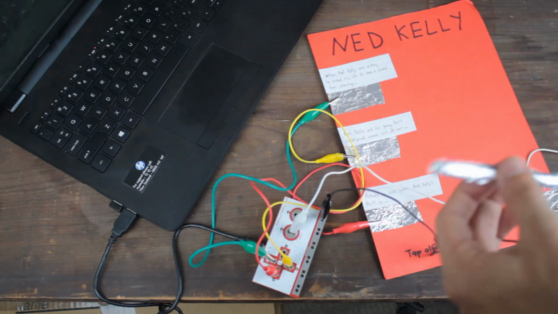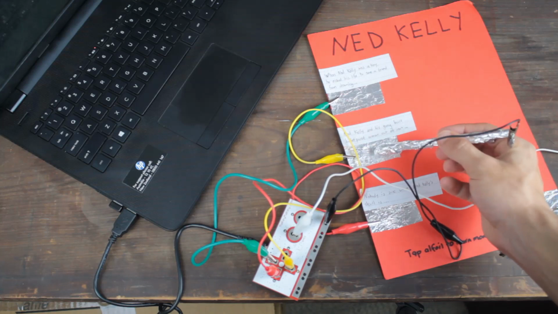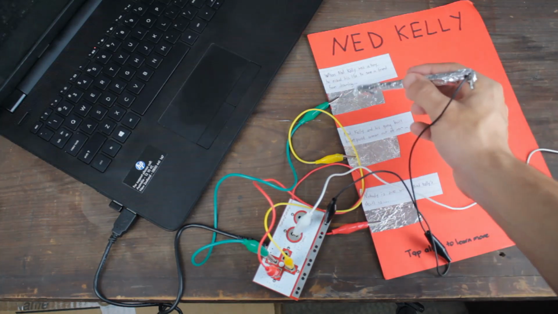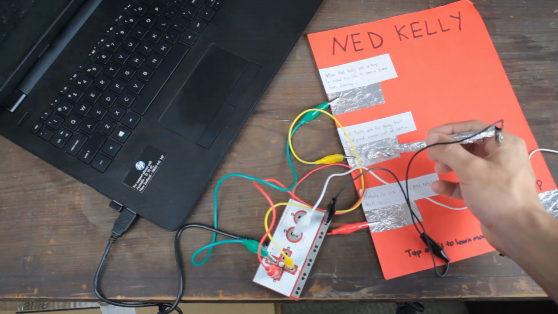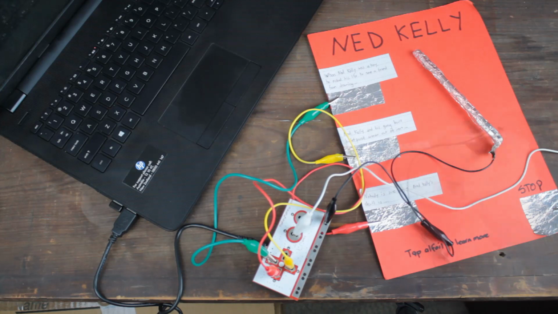Hi, it's Sam from Coding Kids, and today I'm going to show you how to create an interactive Ned Kelly poster with Scratch and Makey Makey. So this is how the poster works. We tap the fact we wish to hear more about, and our Scratch program plays the audio of that fact.